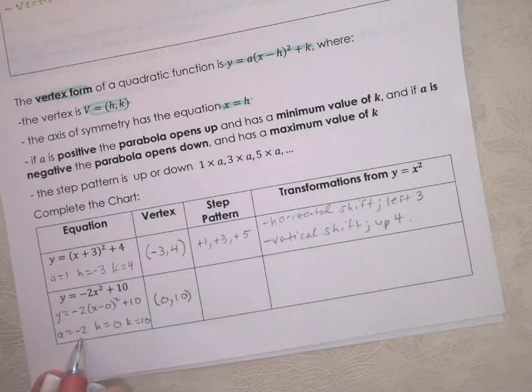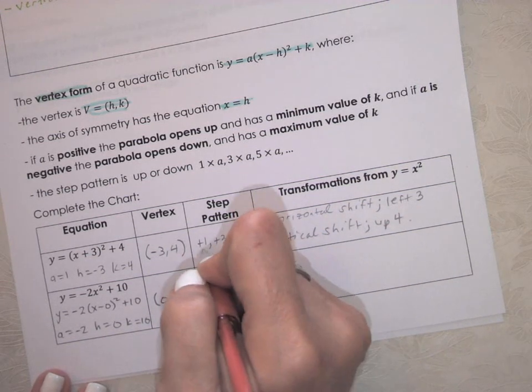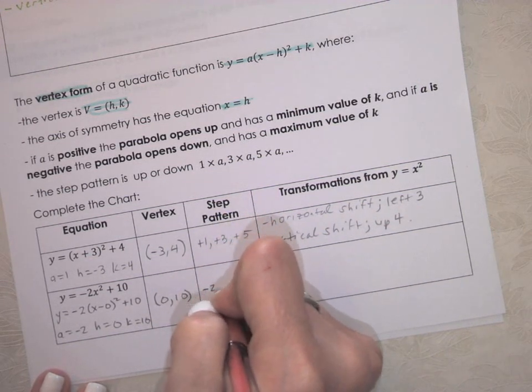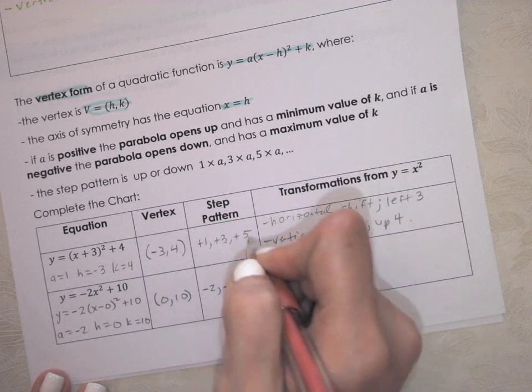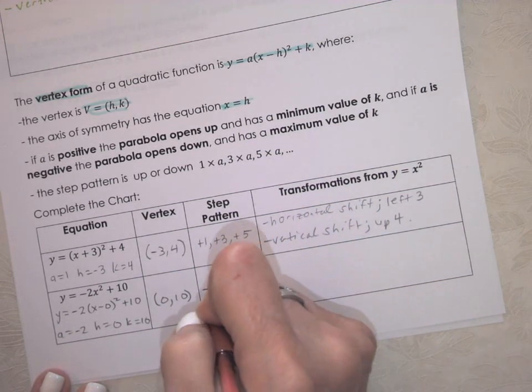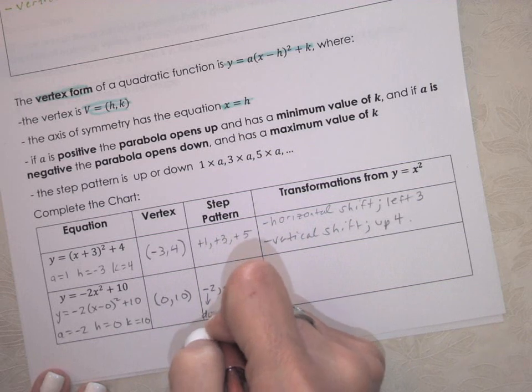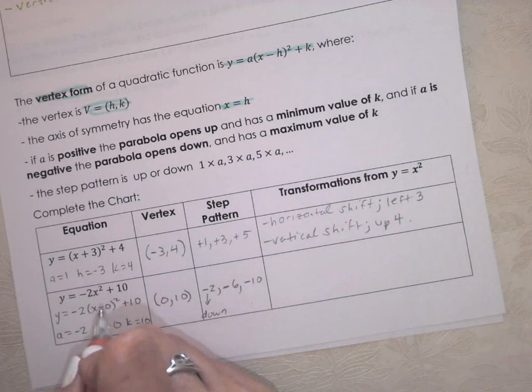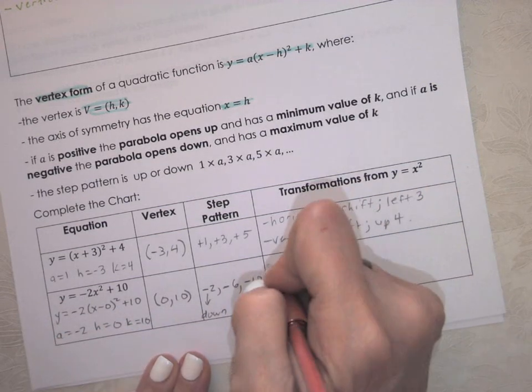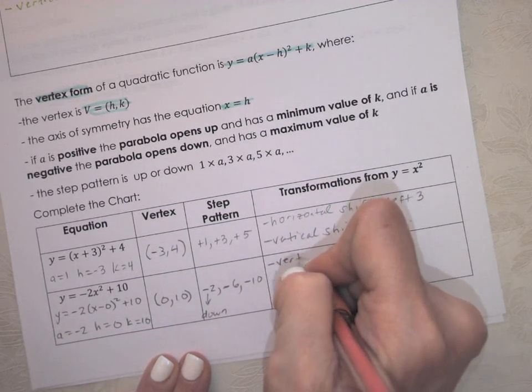Our a value has changed, so we multiply the 1, 3, 5 by -2. So 1 times -2 is -2, 3 times -2 is -6, 5 times -2 is -10, and that negative is indicating down. And so we have some transformations here. This negative sign means we had a vertical reflection, that it's upside down.